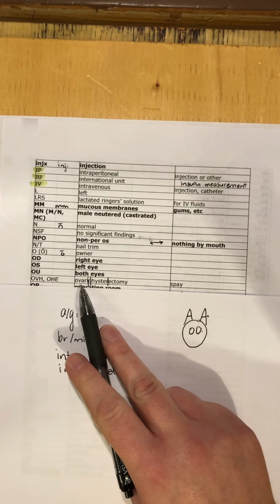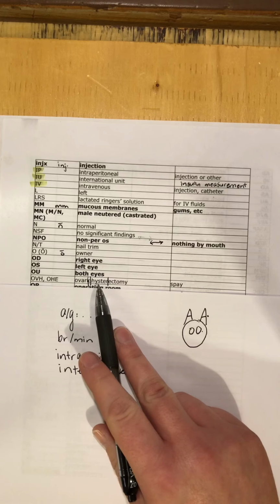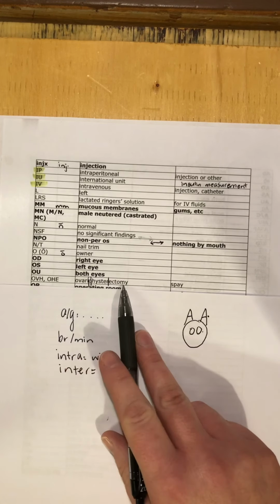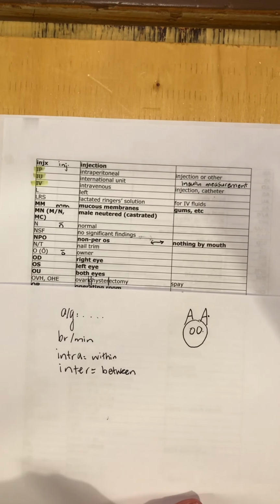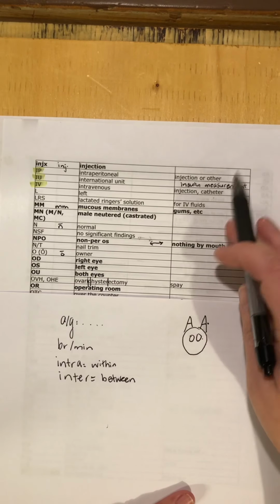Ovary is ovary, that one's easy. The O is just the connecting, or conjoining vowel, something like that. I can't remember the term right now. And hyster is for the uterus. So an ovariohysterectomy is a removal of the ovaries and uterus, and that's a spay surgery. The OR is the operating room.